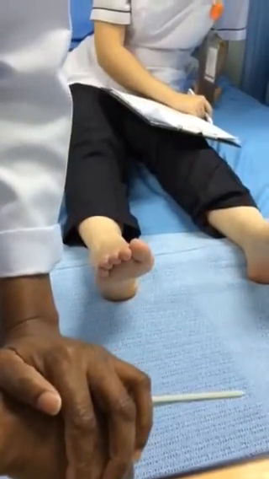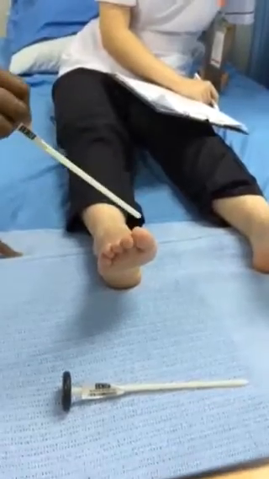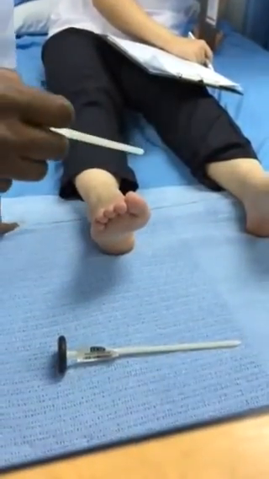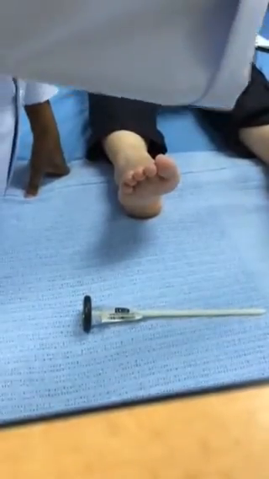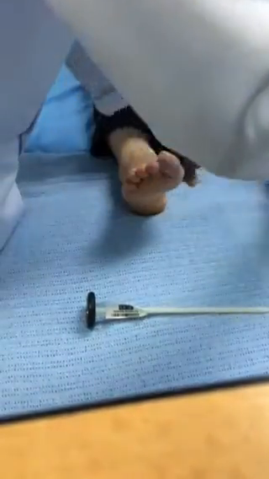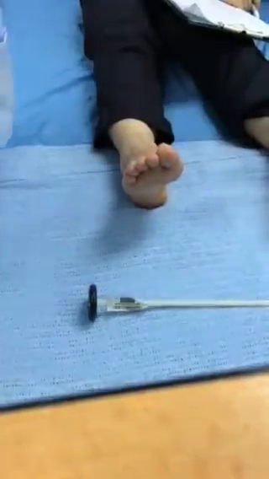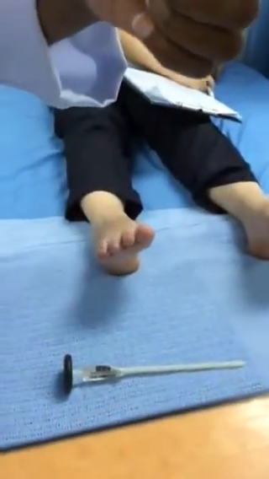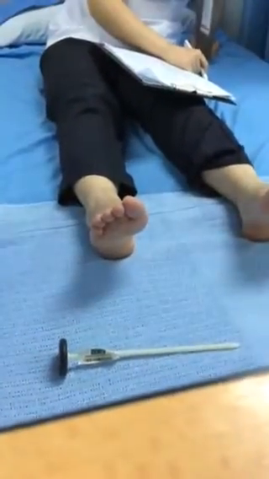Okay. Web space first and second. How are you going to start? Web space first and second, toe, right? Toe. So this is the first, this is the second. So you check the normal. What you do, you use the sharp part, do like this. Come and do like this, in between. Use the sharp part.